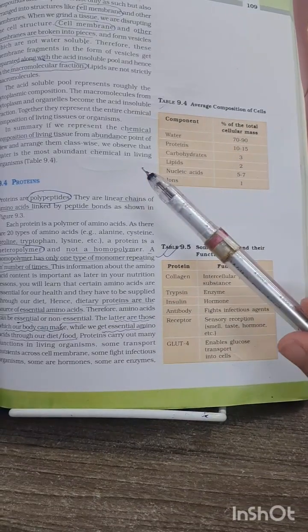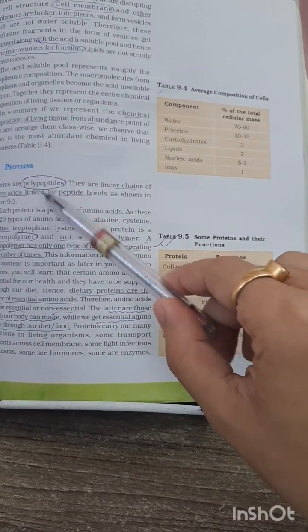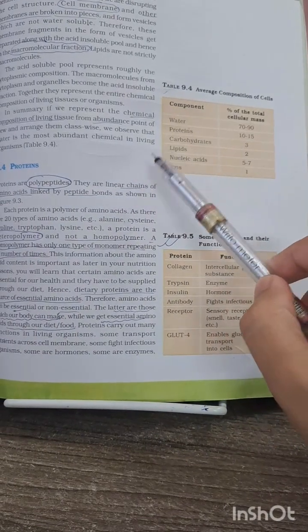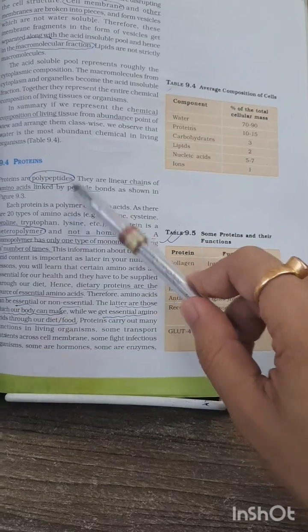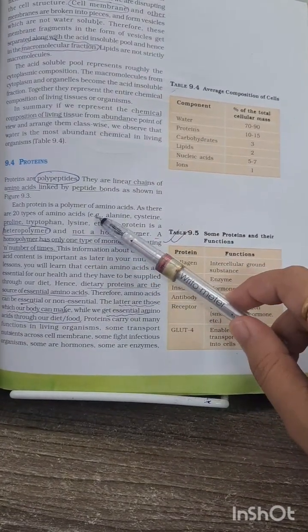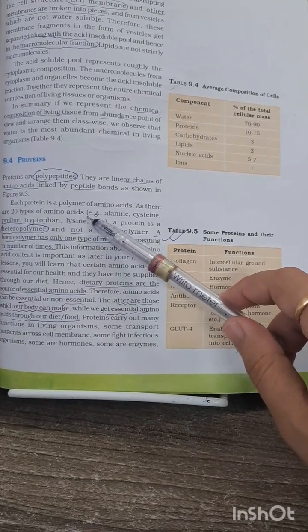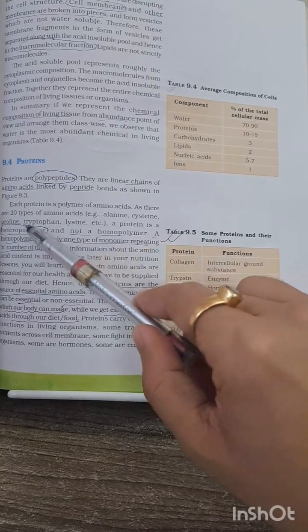Now coming to the proteins, they are polypeptides, linear chains of amino acids. So you have to remember that proteins are made from linear chains of amino acids linked by peptide bonds, hence they are called polypeptides. You have to link all these three, and as we have mentioned earlier, there are only 20 types of amino acids that make all the proteins. So the examples of amino acids are given here.